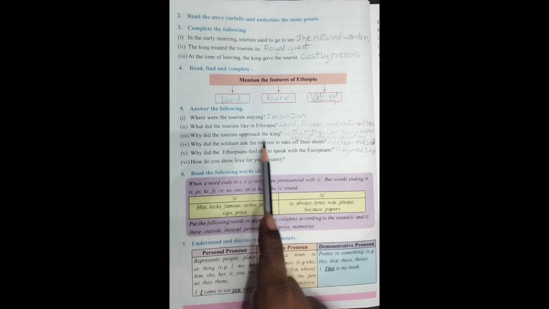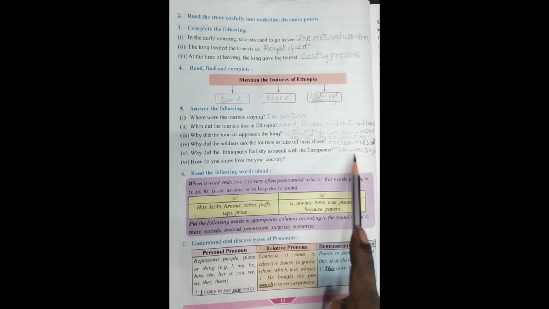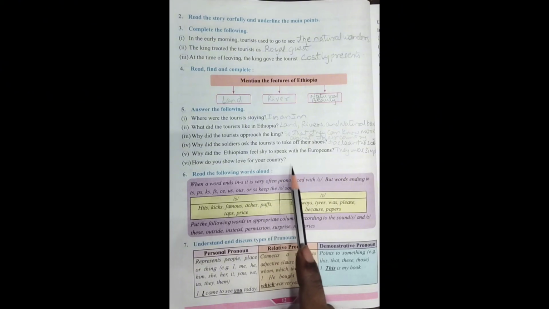Why did the soldier ask the tourists to take off their shoes? So that they could clean the soil from their shoes. Why did the Ethiopians feel shy to speak with the Europeans? Because the Ethiopians were very simple. Now, how do you show love for your country? This is a personal reference question. So you can write how you love your country.